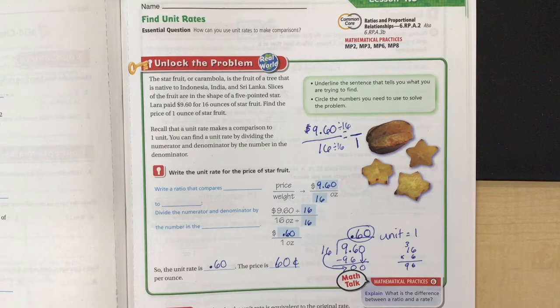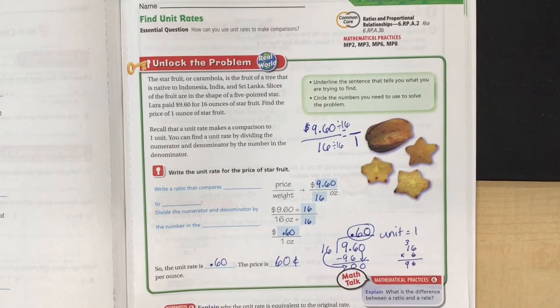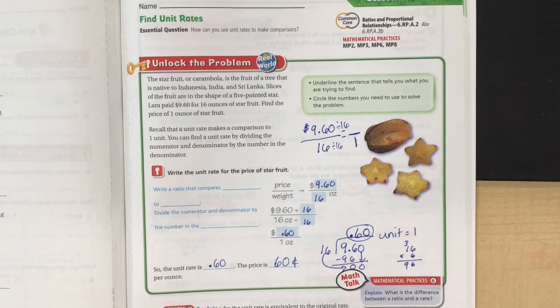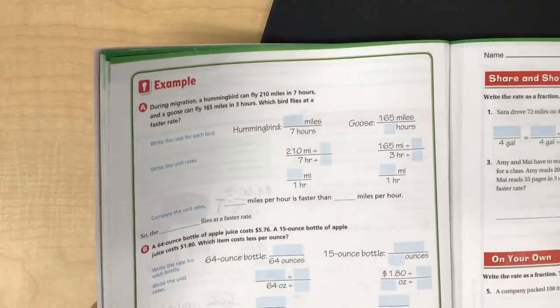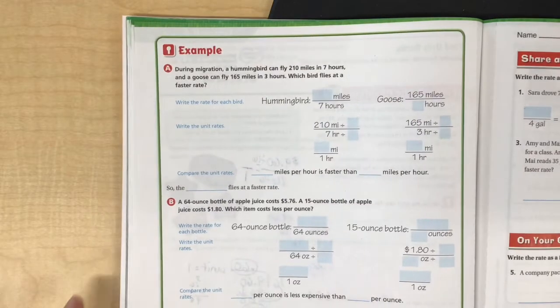Okay, so for today, what we're going to be doing is figuring out what's going to be the better deal on items. So if we have $9.60 for 16 ounces, how much would 1 ounce be? We might have another price that's going to be $10 for 20 ounces. Which one's the better deal? And you have to figure that out today. All right, we're going to go to the next page and look at some examples from this page.